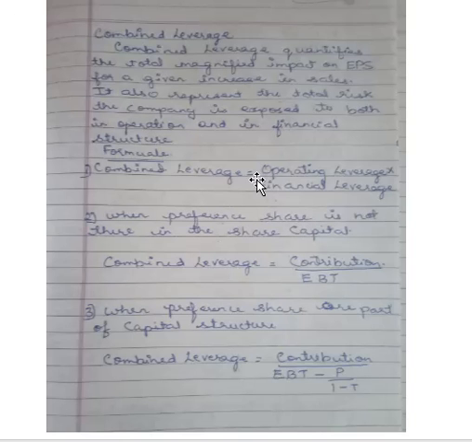Let us see the third type of leverage, that is combined leverage. Combined leverage is a combination of operating leverage and financial leverage. It means if both the leverages are combined together, we get a combined leverage. Both are combined in the sense that there is a presence of fixed cost and a presence of fixed charges, both present in the capital structure and in the income statement.